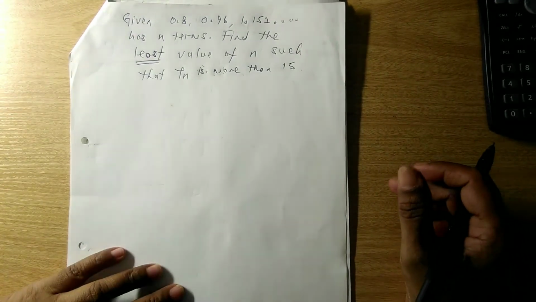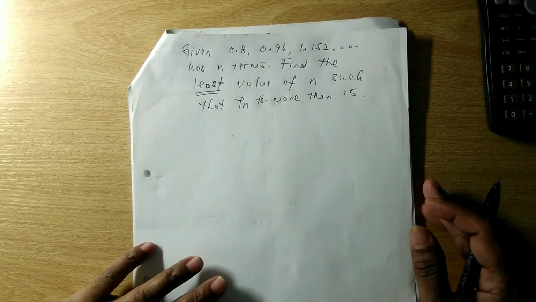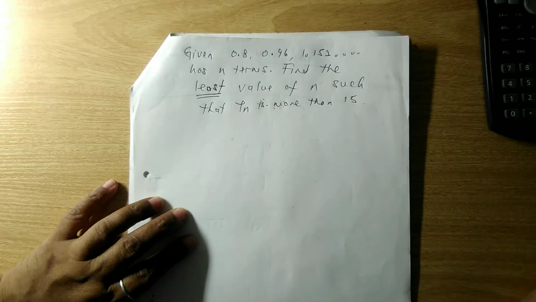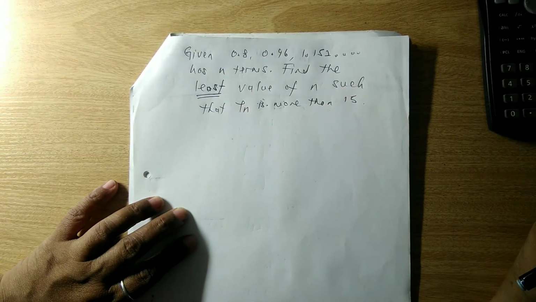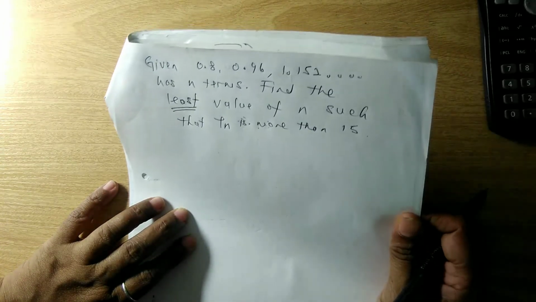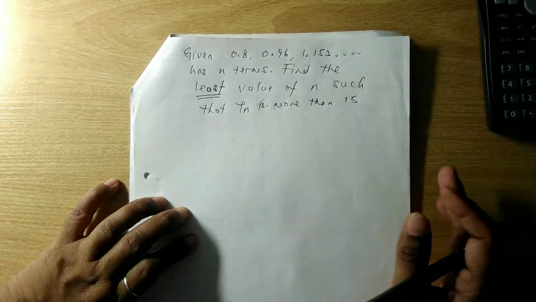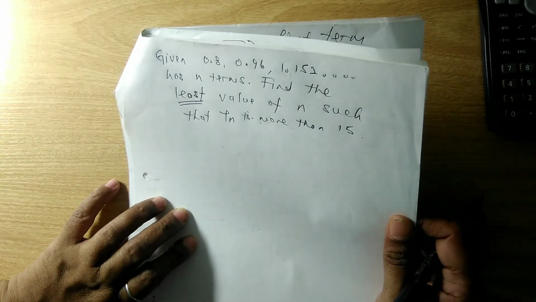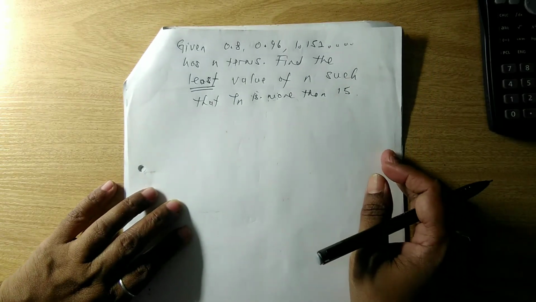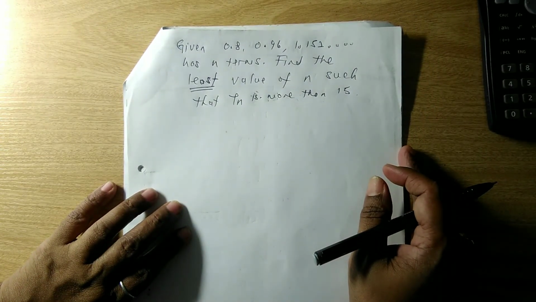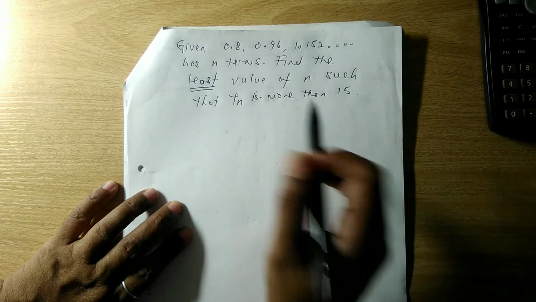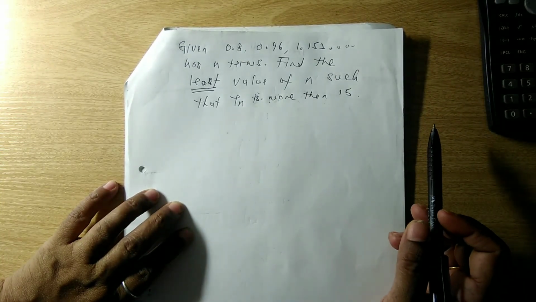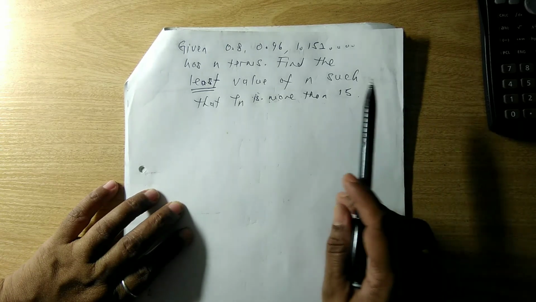Alright, good evening. We'll continue a little bit more on problem solving under geometric progression. So we take this question. You're given the progression 0.8, 0.96, 1.152. This is our geometric progression sequence given. Now this progression has n terms.